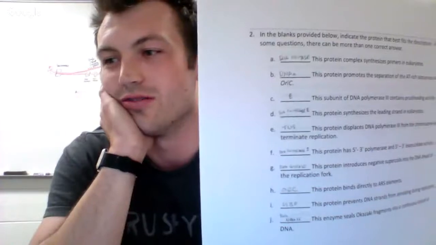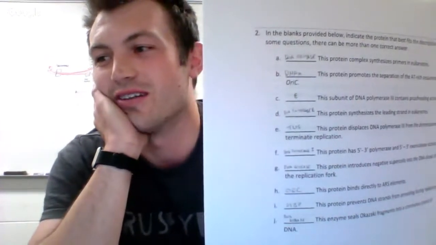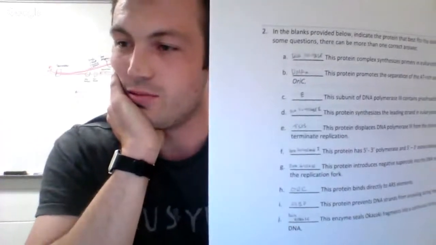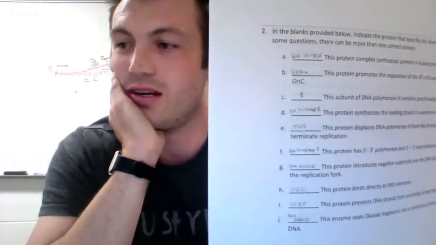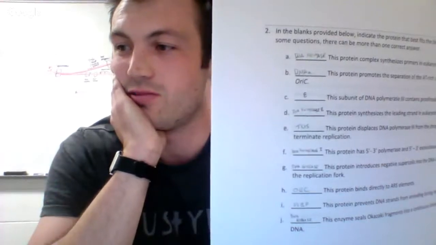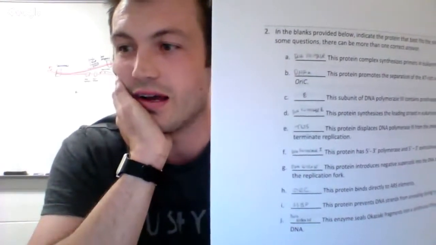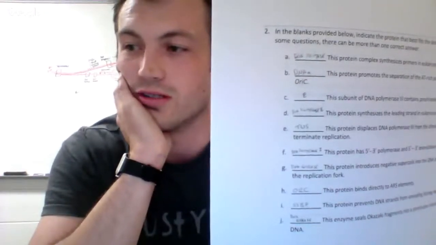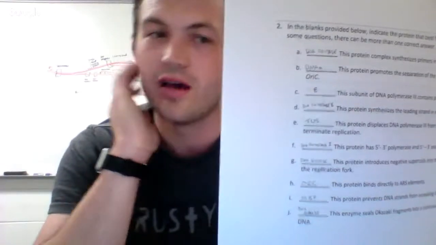H is ORC. This protein binds directly to the ARS elements. I, SSBP, those are the proteins that prevent DNA strands from annealing during replication. And then J, DNA ligase, is the enzyme that seals Okazaki fragments in the continuous strands of DNA.